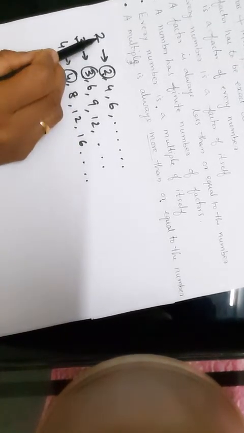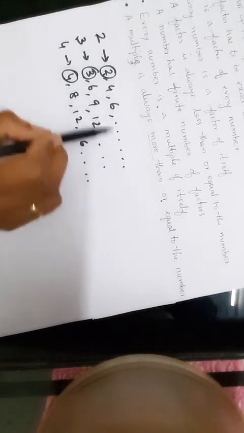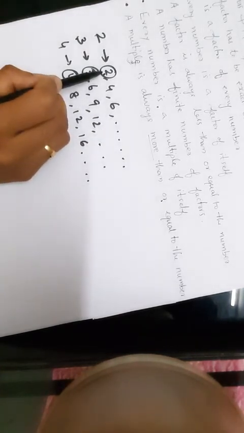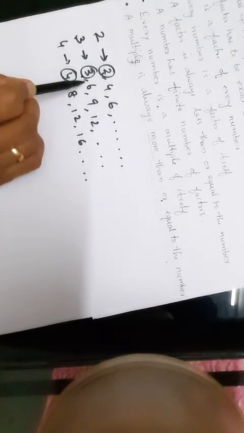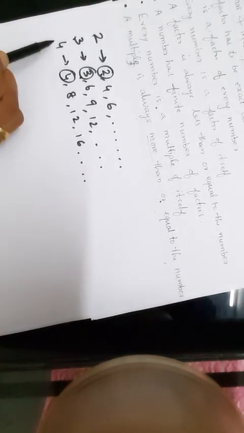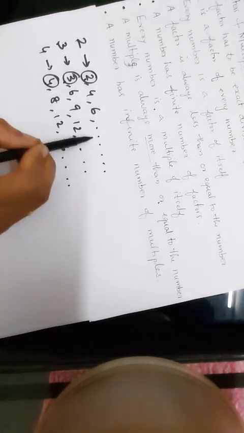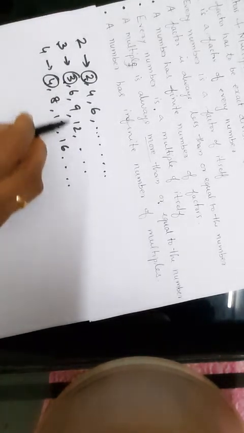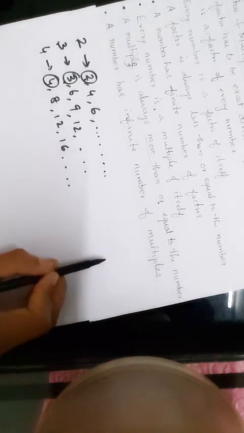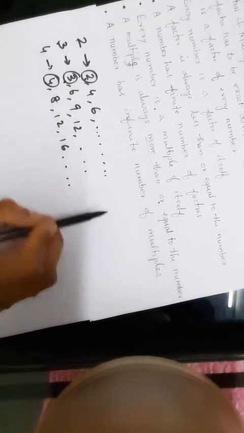Here you can see all the multiples of 2 are greater than 2 and also equal to the same number 2. Correct? Multiples of 3 start from 3 itself and go up. Multiples of 4 start from 4 and go up. That is greater than the number and equal to the number. Correct? And also you can see here I put a dot. Why? Because it is endless. We have an infinite number of natural numbers. So we can multiply. So every number has an infinite number of multiples.